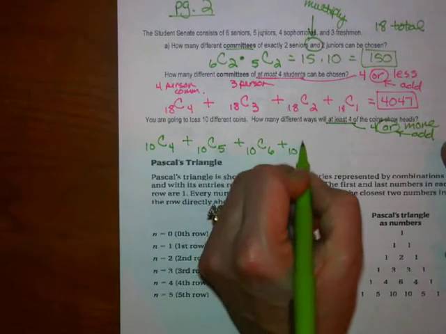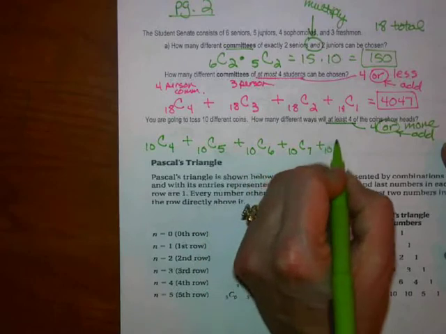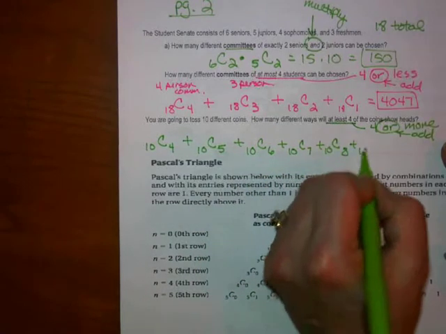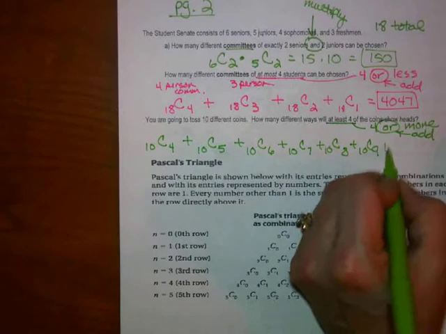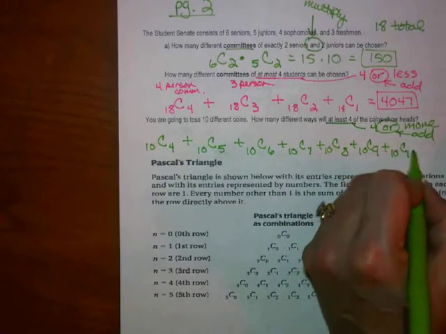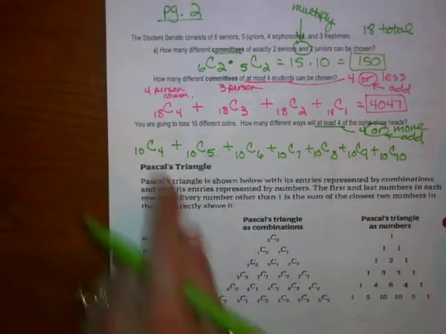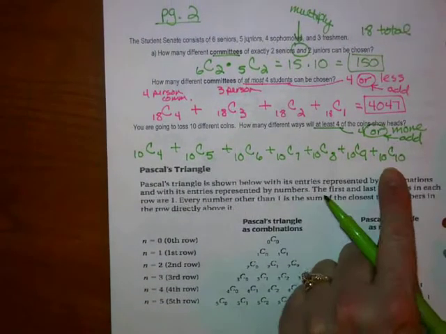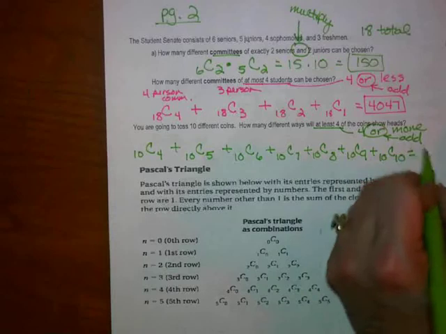And you see where I'm going with this. 10 choose 7 plus 10 choose 8 plus 10 choose 9. And then last but not least, the possibility that all of them will show heads, which is pretty unlikely. So you just do this big long summation on your calculator, and it turns out there's 848 ways that at least 4 of the coins will show heads.